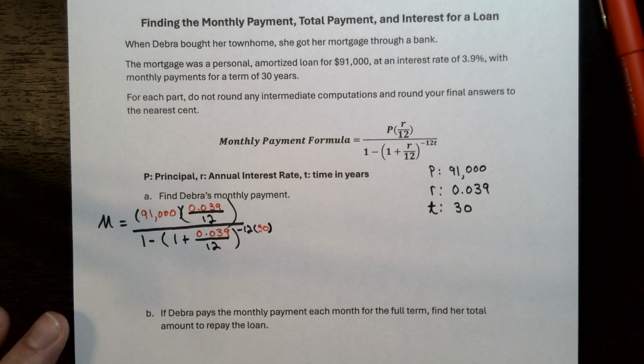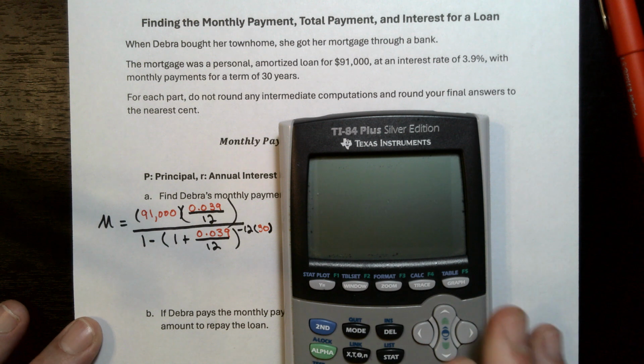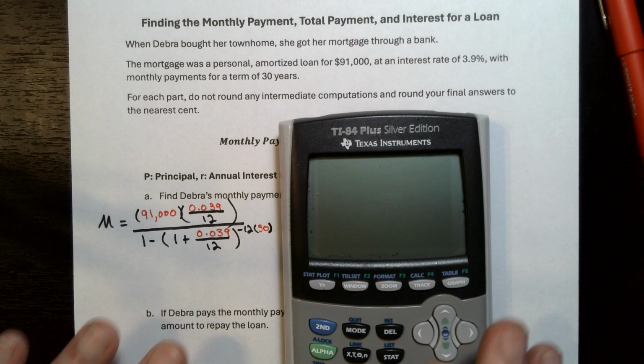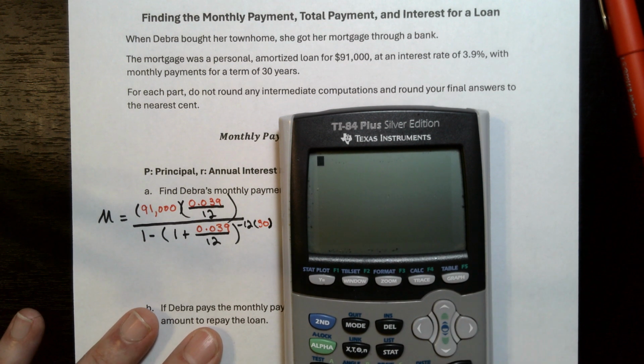We'll type that into the calculator and see what our monthly payment is. So here's a calculator. It doesn't need to be a graphing calculator for this. All right, so here we go. Parentheses, 91,000, let's leave the parentheses open, times, and then we'll have 0.039 divided by 12. So I'm going to close both parentheses on the top.